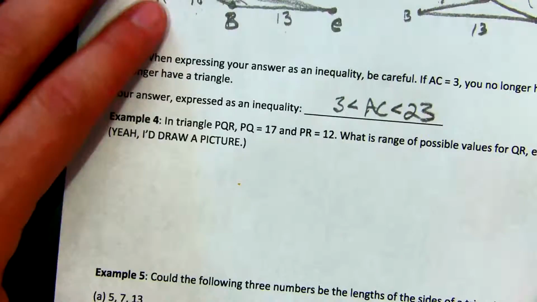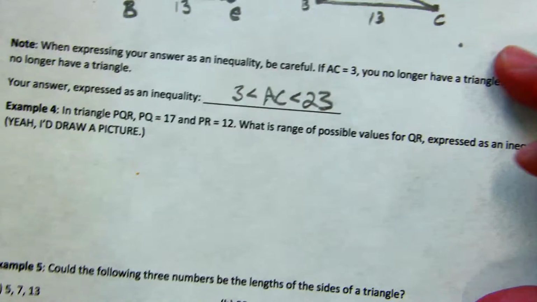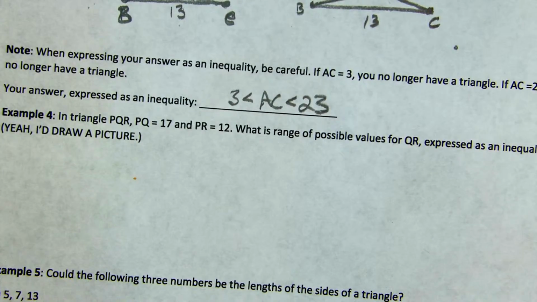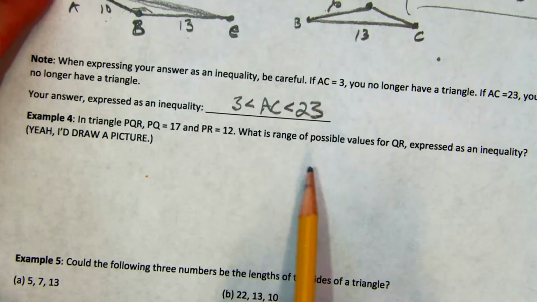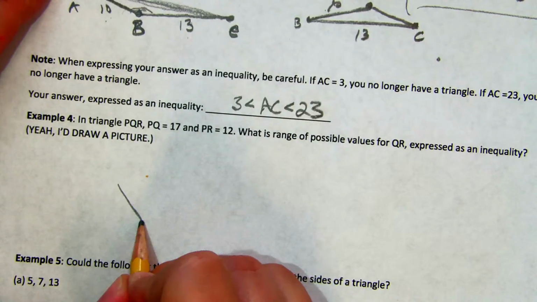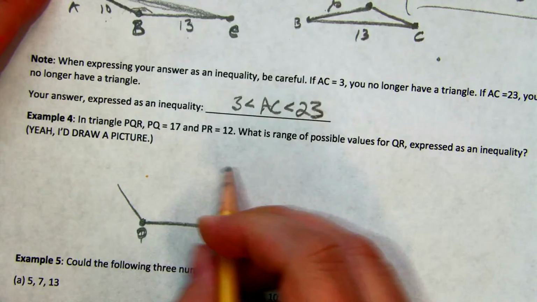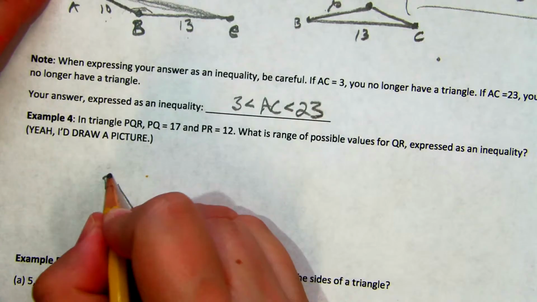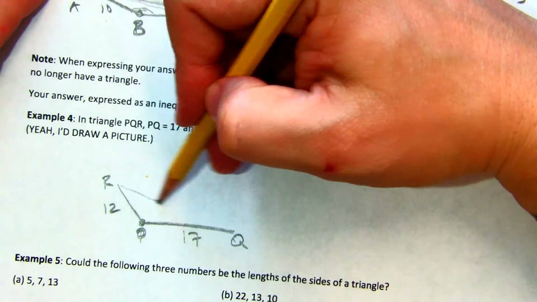All right, another example. Triangle PQR, PQ is 17, and PR is 12. What is the range of possible values for QR, expressed as an inequality? So I'm trying to figure out again what that triangle is going to look like. It's going to be something like this. I've got P, Q, R, PQ is 17, PR is 12, and here's going to be my third side.